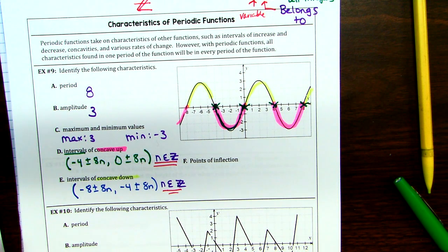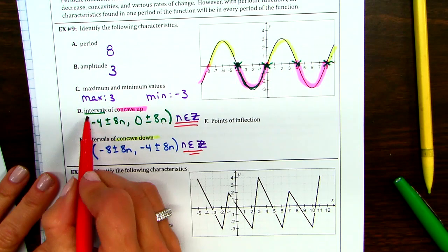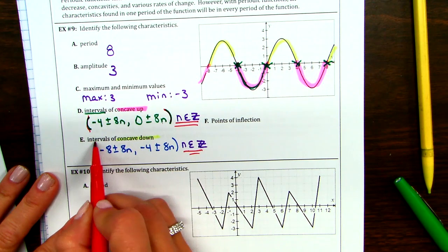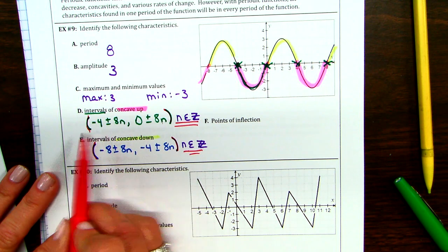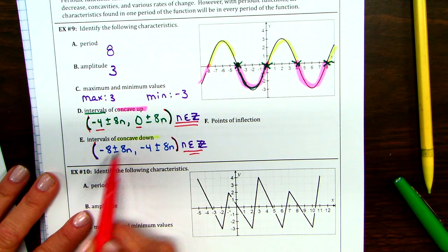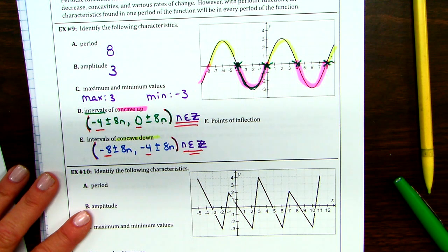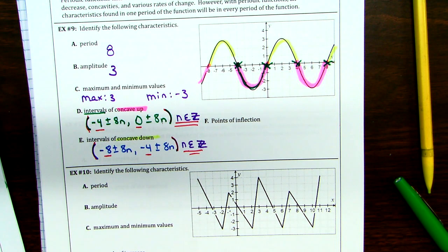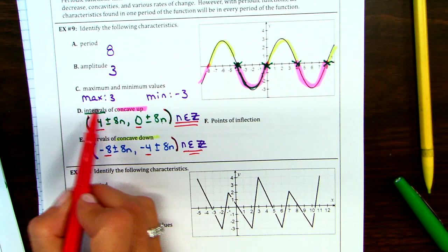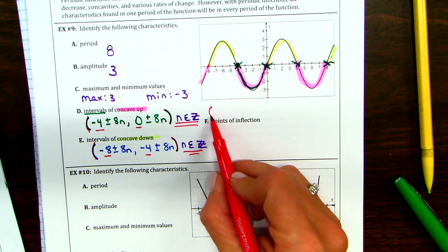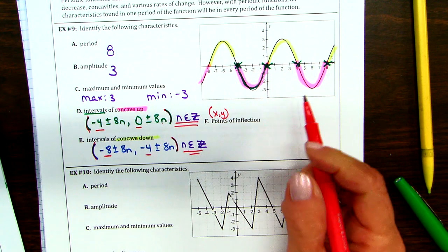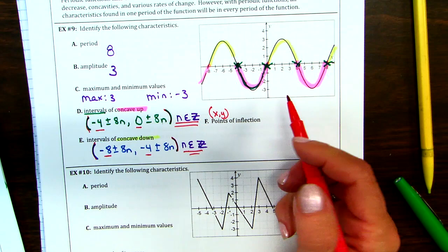Now, notice, concavity, we use parentheses only, never brackets, and we only use the x-axis. -4 and 0, -8, -4 are all x values. Concavity, even though it's about how you're opening up and down, is only named whenever you see the word interval, it's x-axis. Now, point of inflection, points are x's and y's. So we use parentheses again, but we're actually calling it an ordered pair.